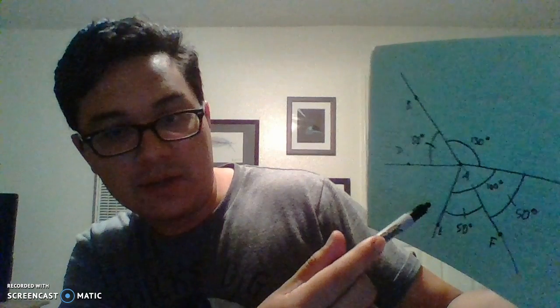That makes this angle 80 degrees. So to find FAD, we're just going to do 50 degrees plus 80 degrees, which gives us 130 degrees. So this angle in here should be 130 degrees, even though it doesn't look like 130 degrees. This angle, FAD, is 130 degrees.